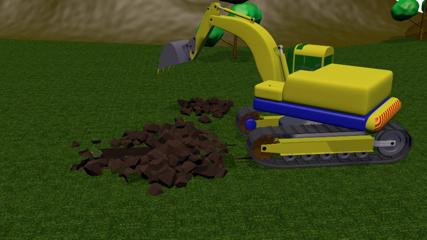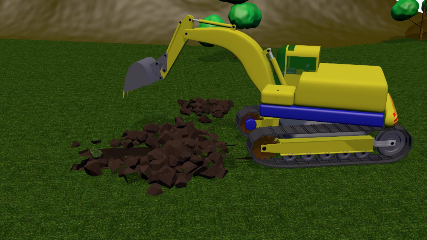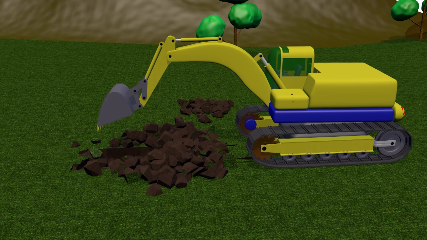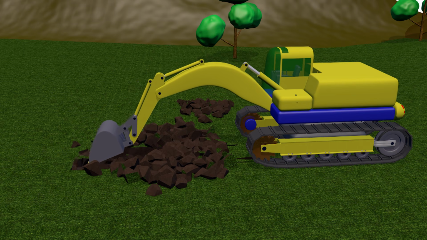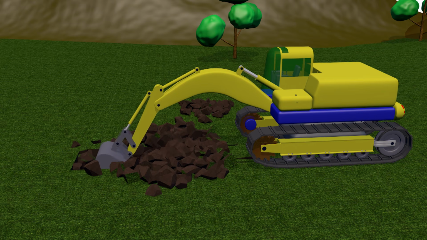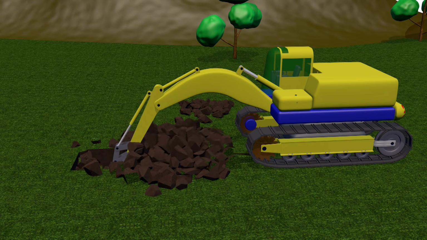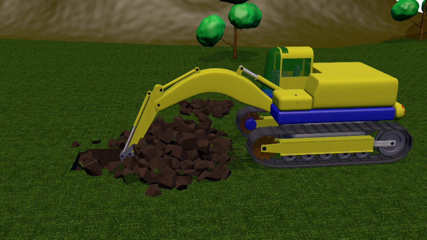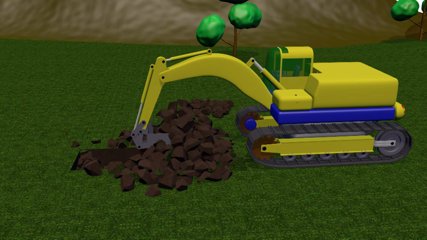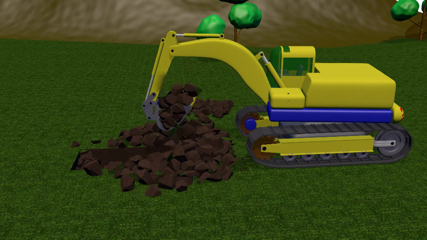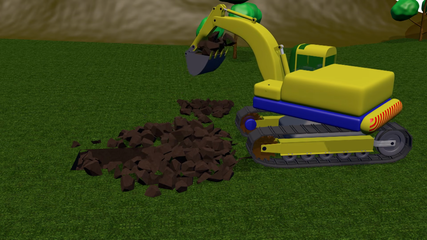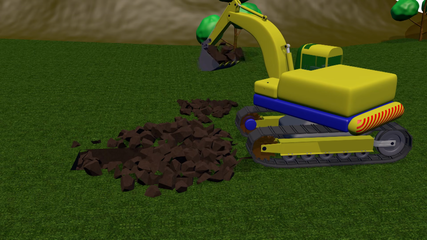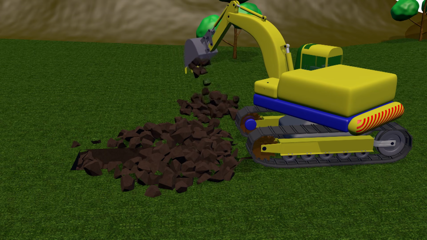In this video, we will look at a hydraulic excavator. Where does it get such strength and power? The operation of such an excavator is based on Pascal's law. Fluid pressure in a closed system is transmitted equally in all directions and generates great force.